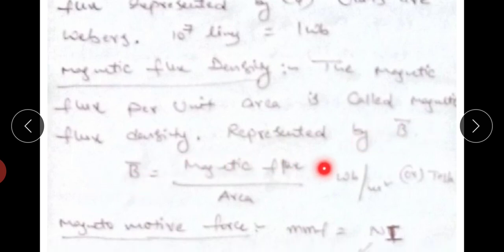Next one is magnetic flux density. The magnetic flux per unit area is called magnetic flux density. It is a vector quantity and it is represented by B bar. B bar equals magnetic flux by area. Units are Webers per meter square or Tesla. In electric fields, electric flux density is there. In magnetic fields, magnetic flux density is there. Electric flux density is represented by capital D bar, and magnetic flux density is represented by capital B bar.